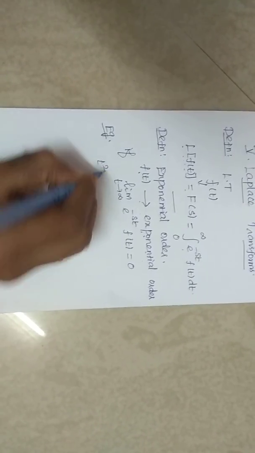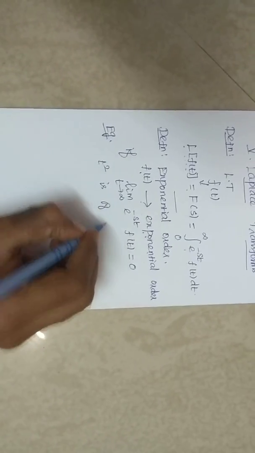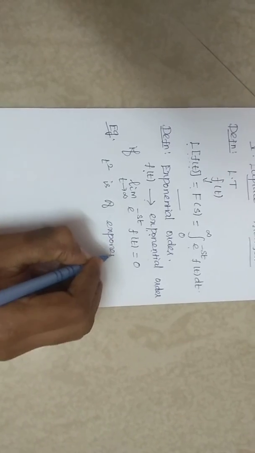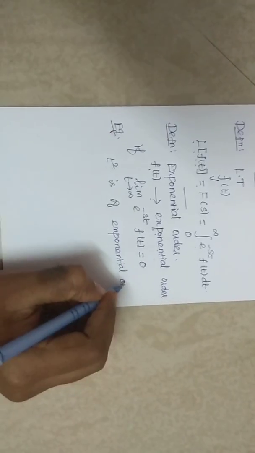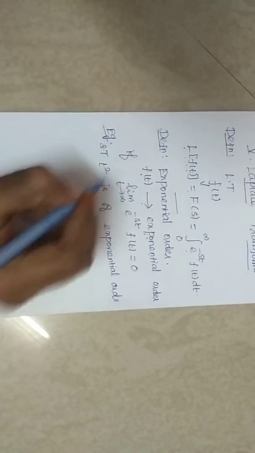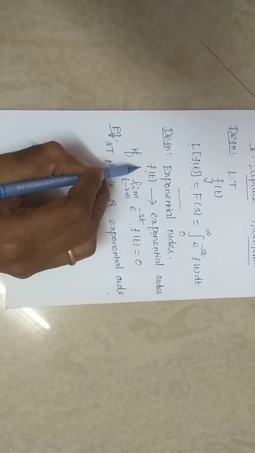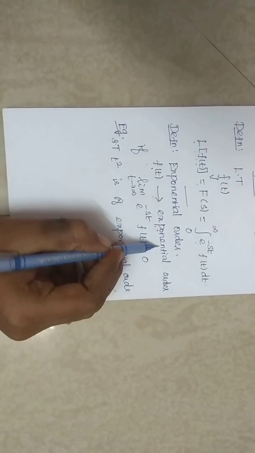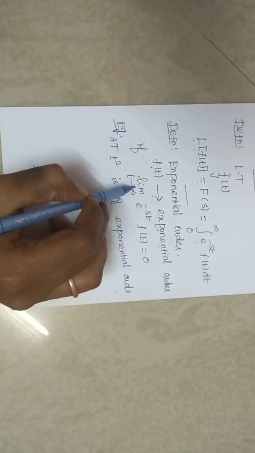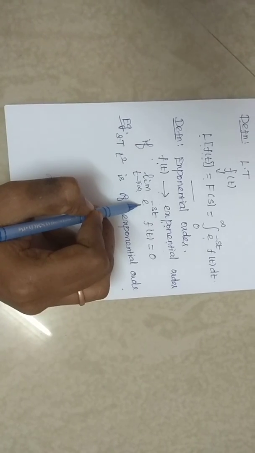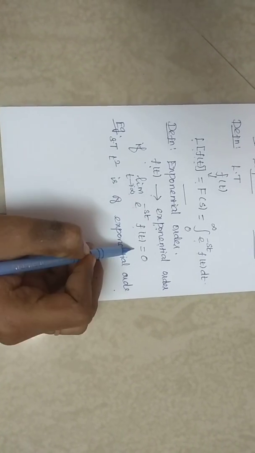Next, an example. Show that the function t square is of exponential order. We already know that f of t is said to be of exponential order if the limit as t tends to infinity of e power minus st f of t is equal to 0.